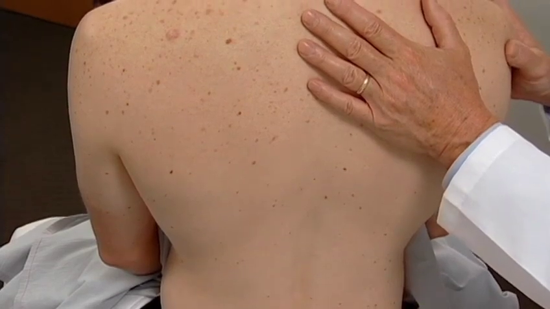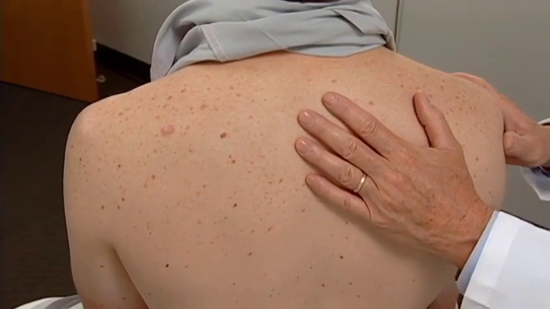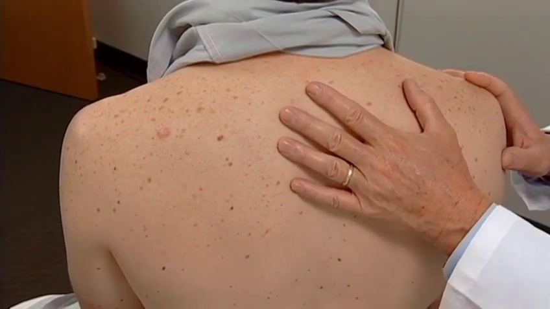So we will do percussion. Percussion just means like a percussion instrument, beating on a drum, and I'll demonstrate 2 or 3 different forms of percussion. That's a way of generating sound waves from the surface into the chest, having them bounce back, and listening to the response or feeling the response with our hands.